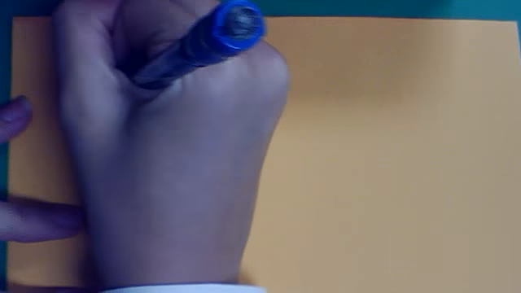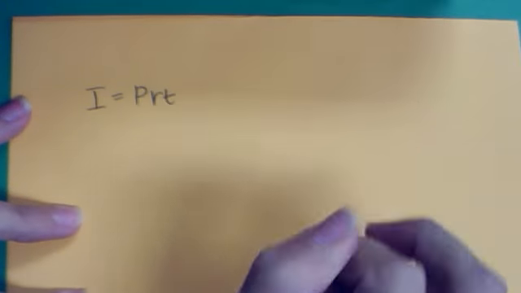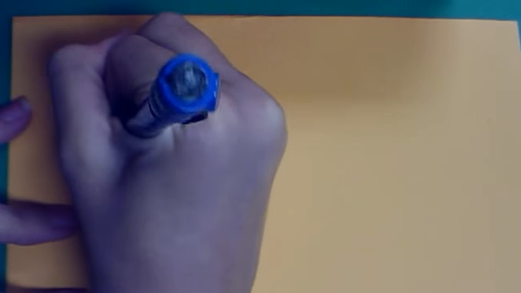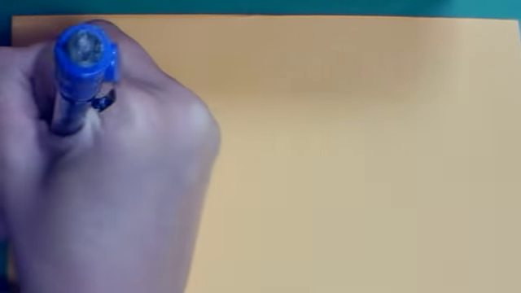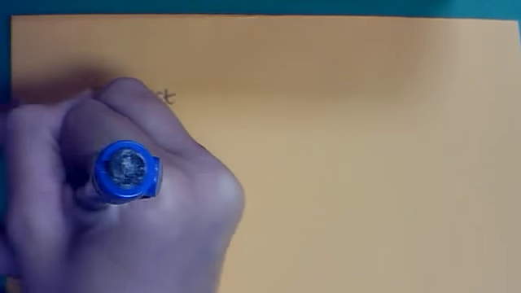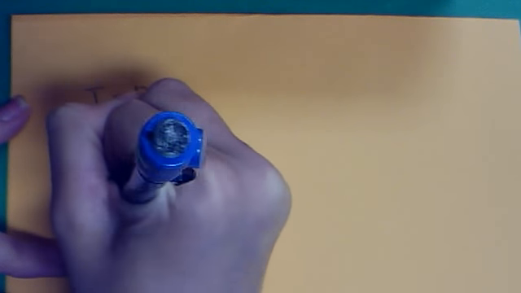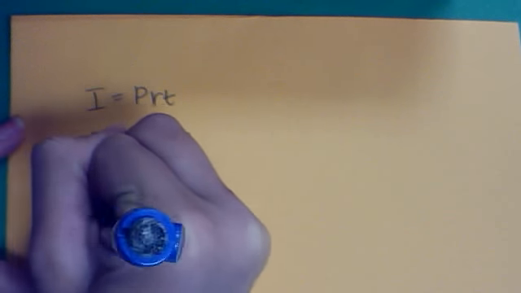Okay, today in Algebra 1 we learned about interest, commission, and tip and sales tax. The first tab is interest. The formula for interest is I equals PRT, where P stands for principal, R stands for rate, T stands for time, and I stands for interest.